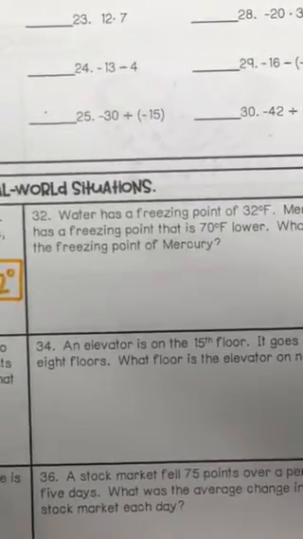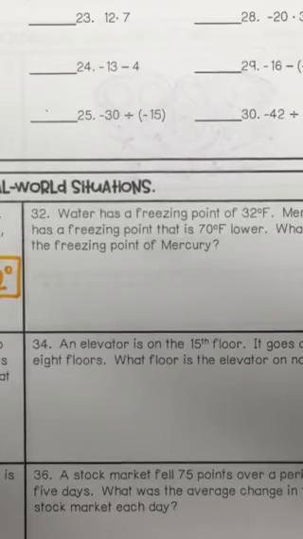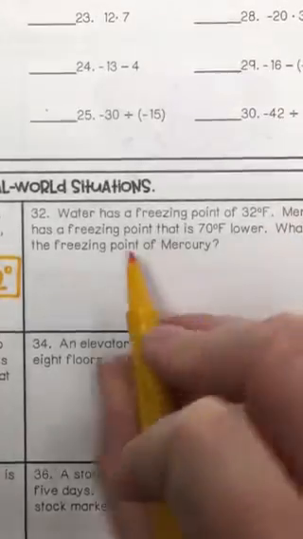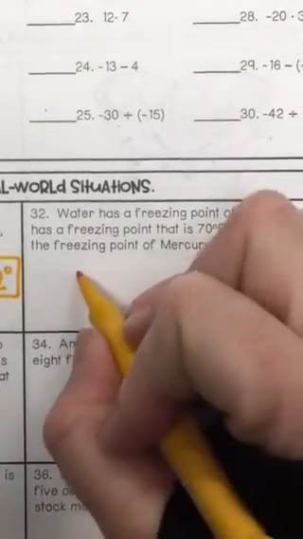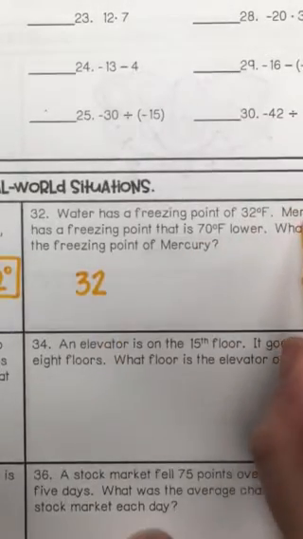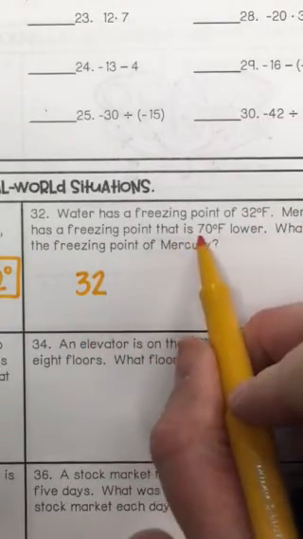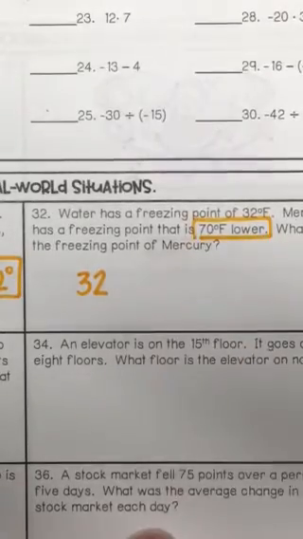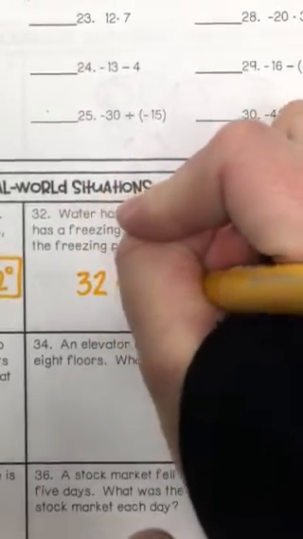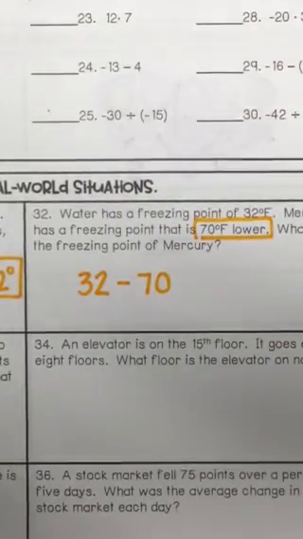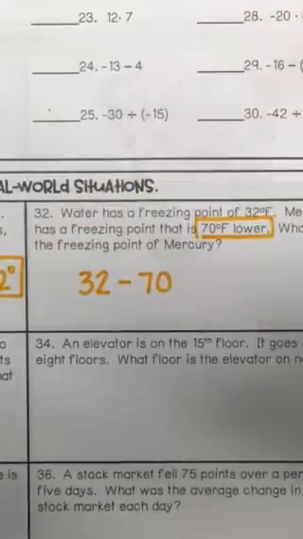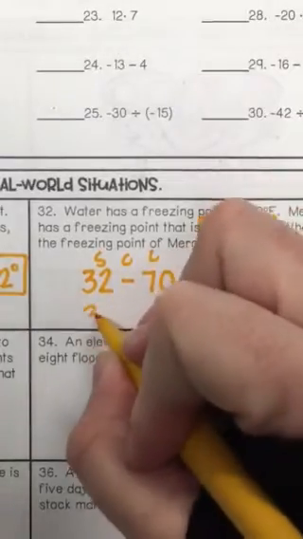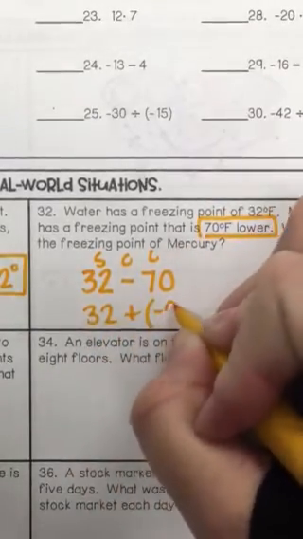When I look at number 32, it says water has a freezing point of 32 degrees. Mercury has a freezing point that is 70 degrees lower. What is the freezing point of mercury? Well, water has a freezing point of 32 degrees. That's where I am starting. Then it says mercury has a freezing point that is 70 degrees lower. Well, what does lower mean? That means it's smaller, which means I'm going to be subtracting. So 32 minus 70. I cannot take 70 away from 32, so we have to do our stay, change, change because it is subtraction. So we're going to have 32 plus a negative 70.